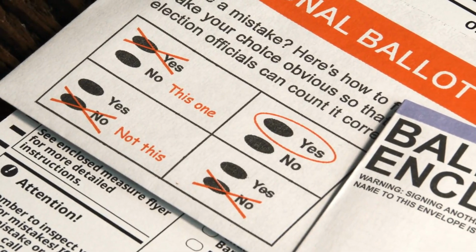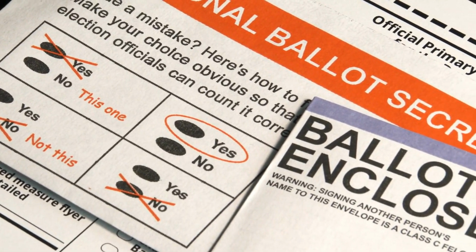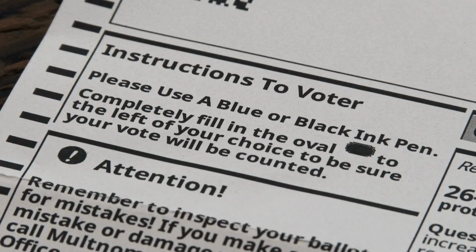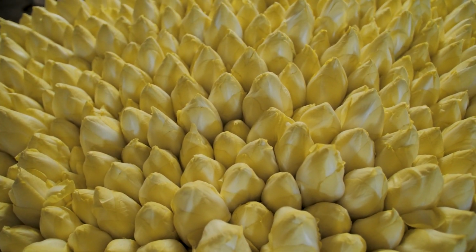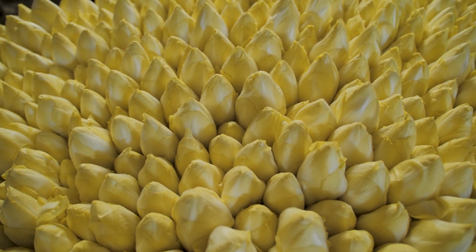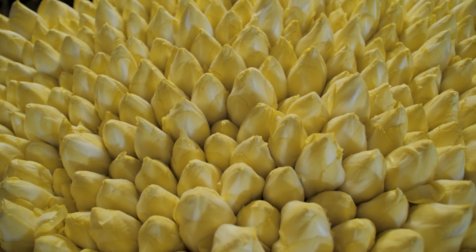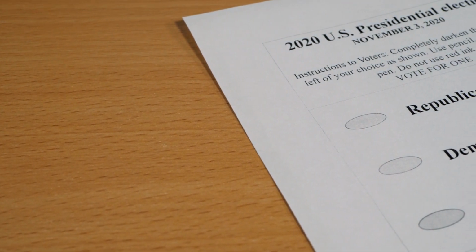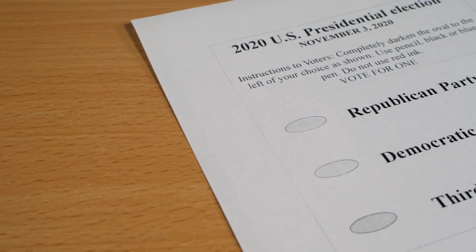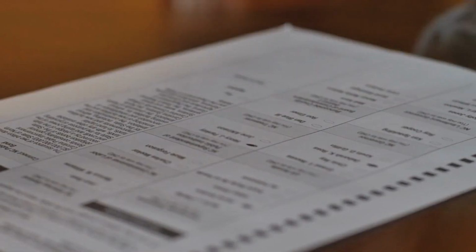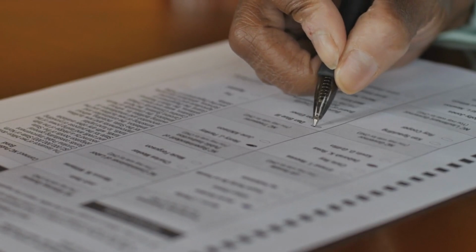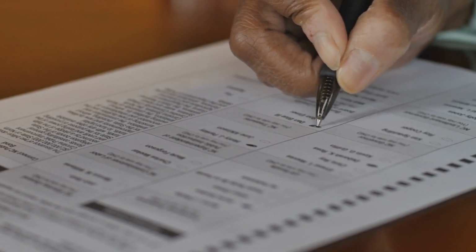Closed primaries, on the other hand, only allow registered party members to vote. For example, if you're a registered Democrat, you can only vote in the Democratic primary. Semi-closed primaries permit unaffiliated voters to choose which primary to participate in, but still restrict party members to their own party's primary. Caucuses are different from primaries in that they involve local gatherings where party members discuss and vote for their preferred candidates. These meetings can be lengthy and require a significant time commitment from participants.